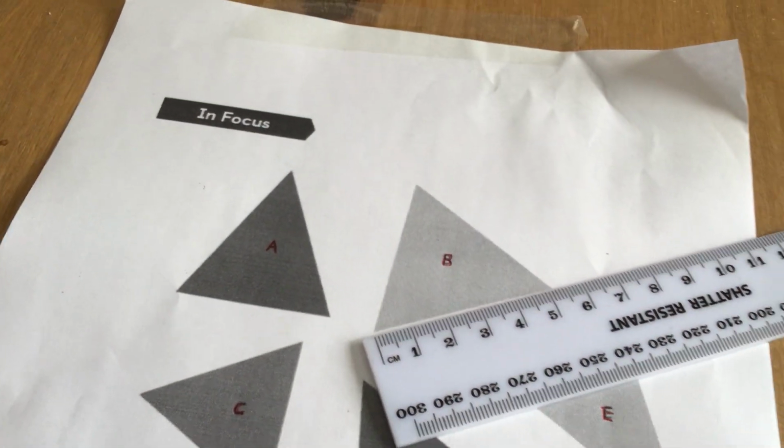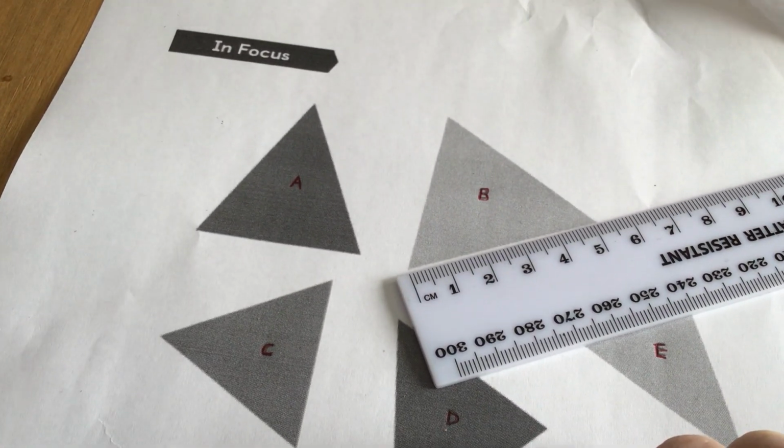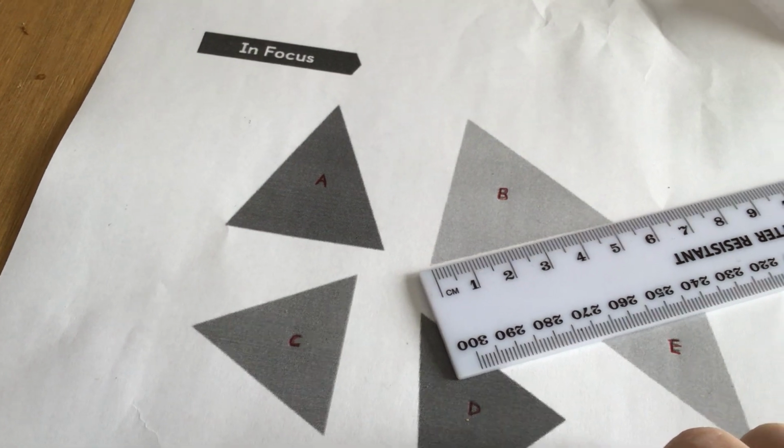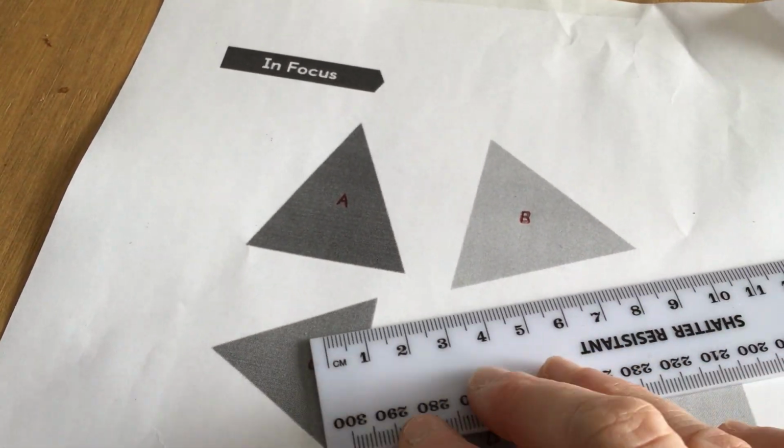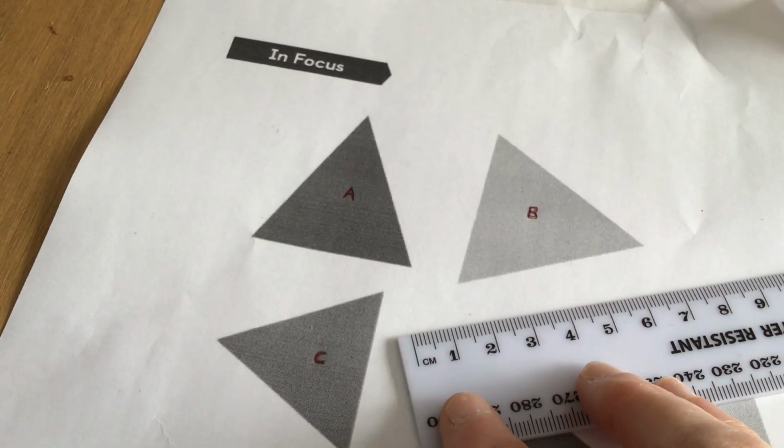Boys and girls, I hope you can try and find access to a tape measure or a ruler at home. As I say, if not, use a piece of string and then you can see which ones are the same and which ones are not just by marking it on the string.